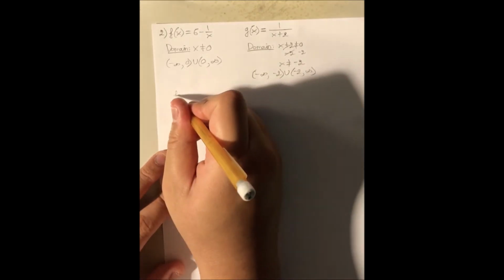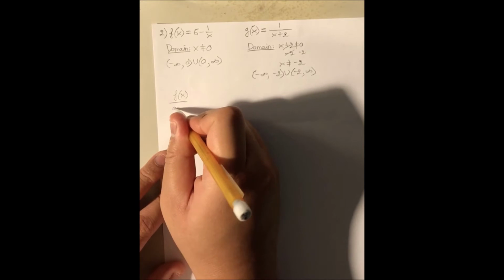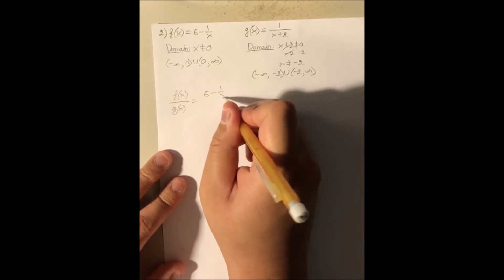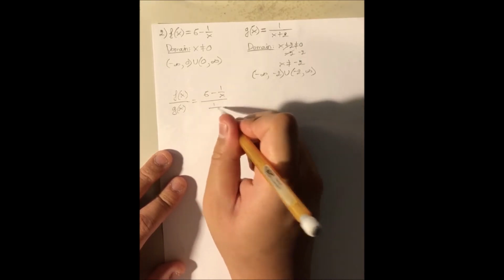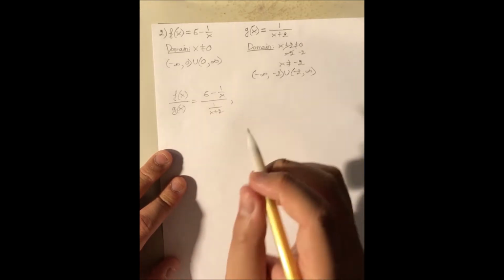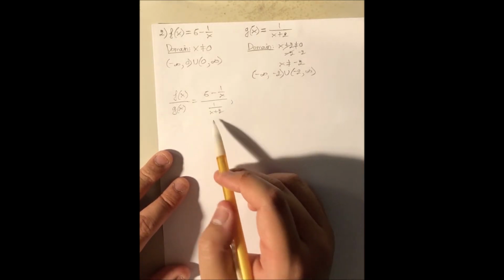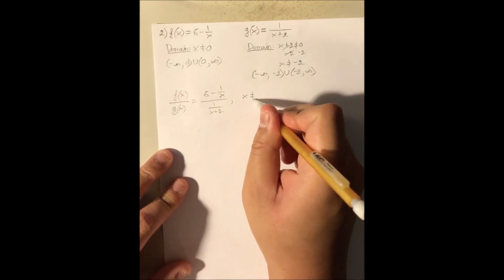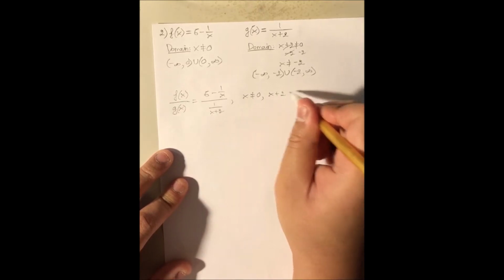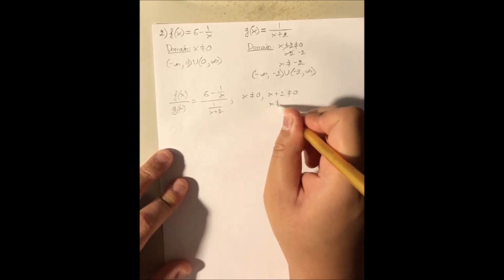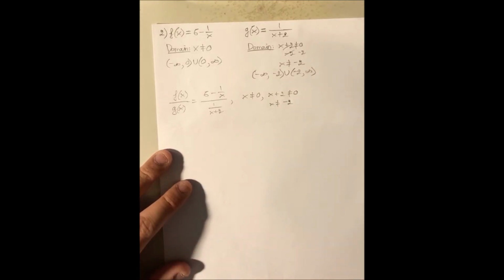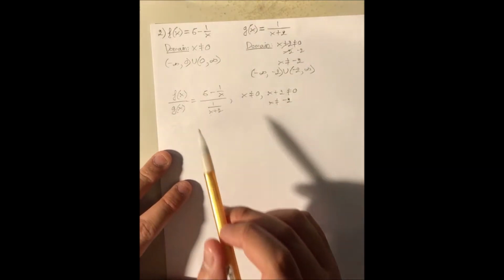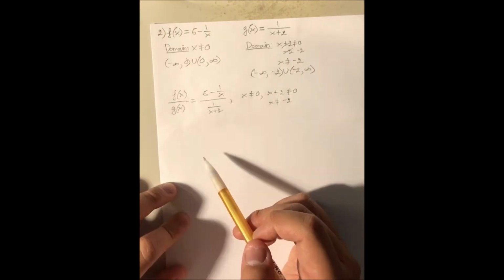Now let's find f of x over g of x, which is just 6 over 1 minus 1 over x, and then 1 over x plus 2. Now in this step, the restrictions are that x cannot be equal to 0, and of course x cannot be equal to -2, just like up here. And the reason why we want to find the restriction at every step is that we want to make sure that we exclude all of the x values such that every step of our simplification process is not undefined.